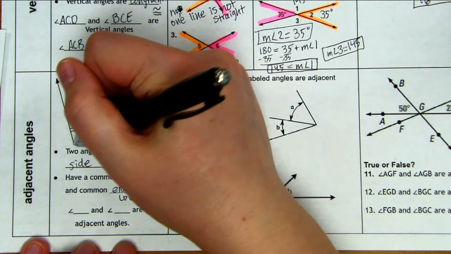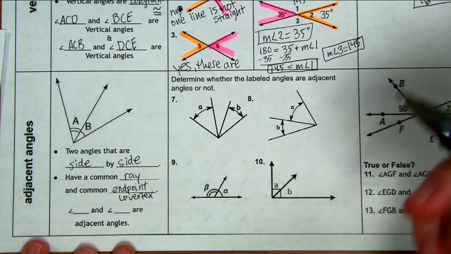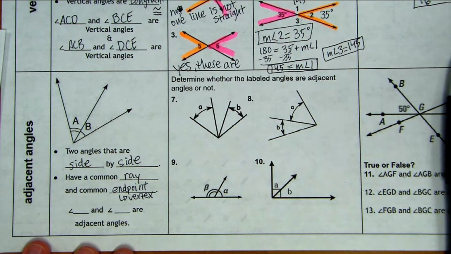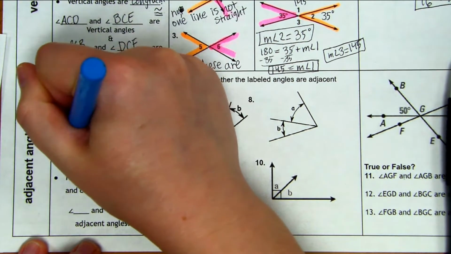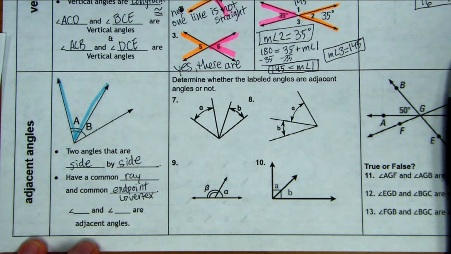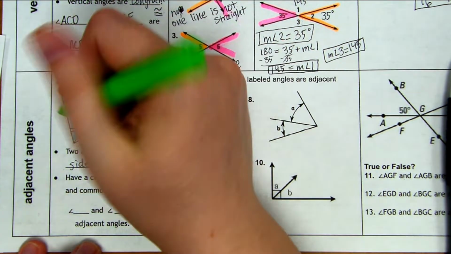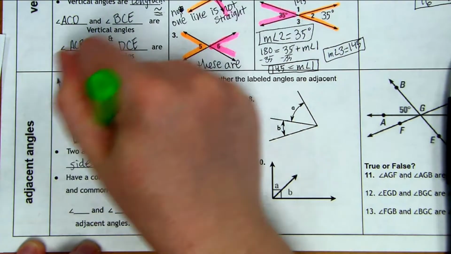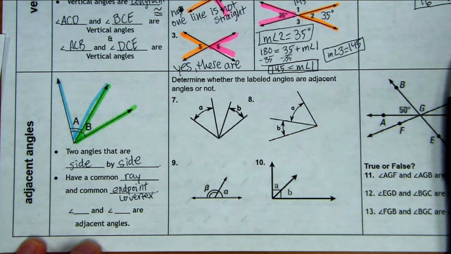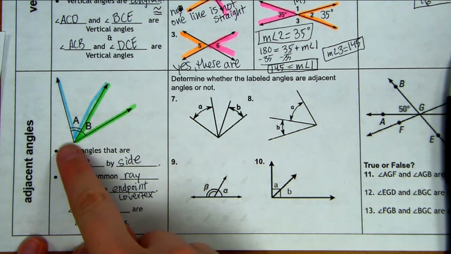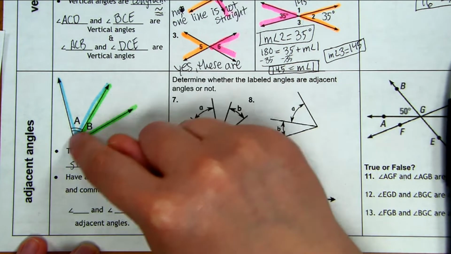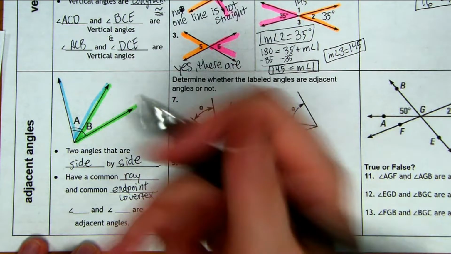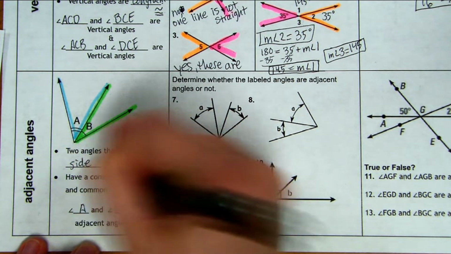So in this example here, we can see that we have angle A right here, and we have angle B right here. We can see, sure enough, that they both have the same corner, the same vertex, and they both share this middle side here. So that means we can say that angle A and angle B are adjacent angles, meaning that they are next to each other.